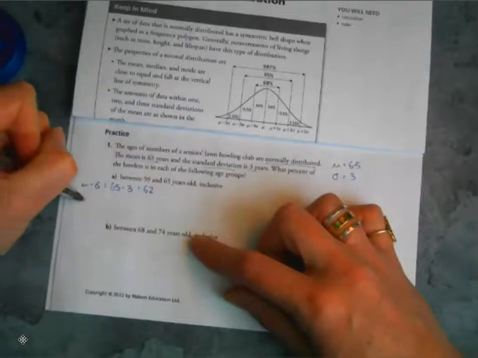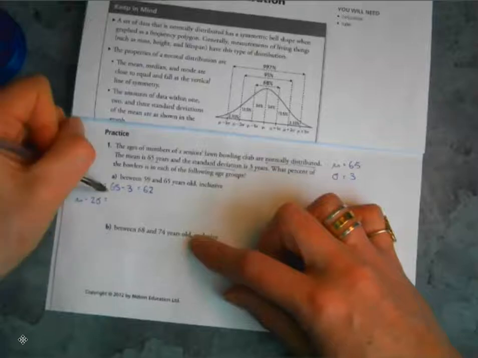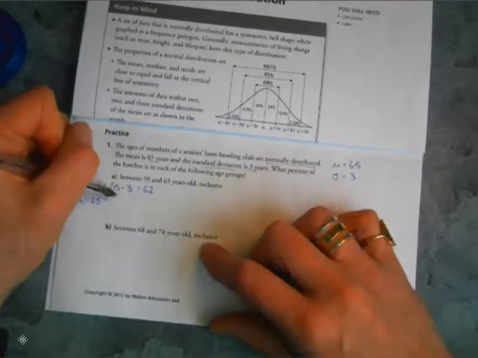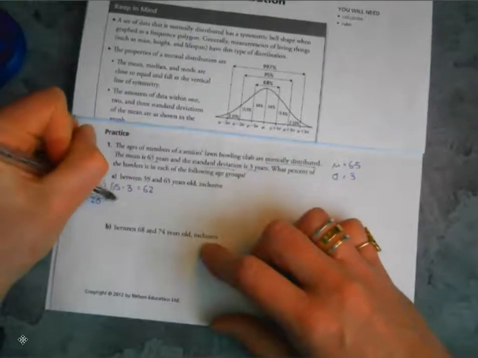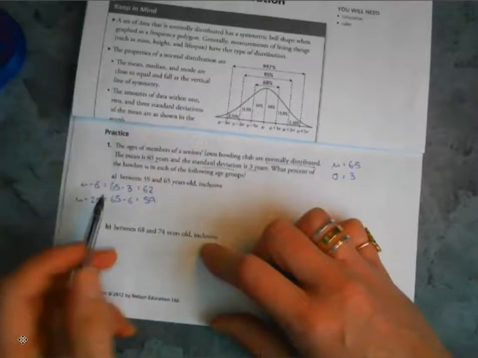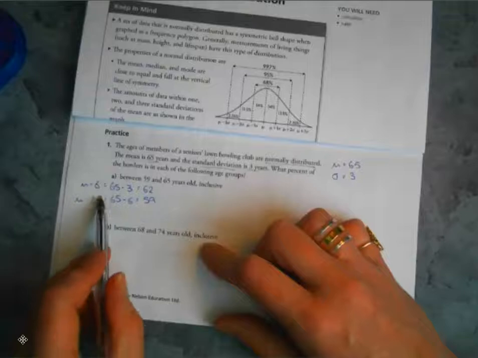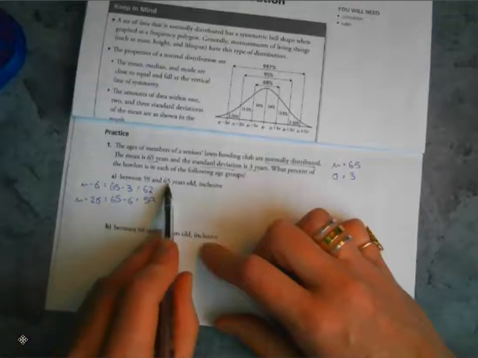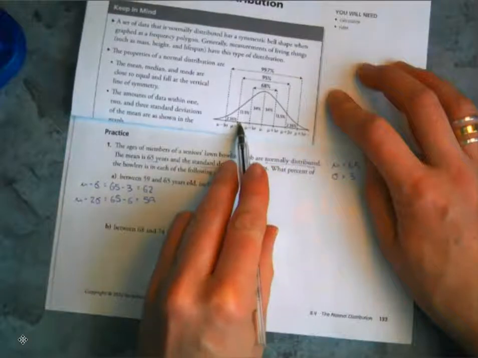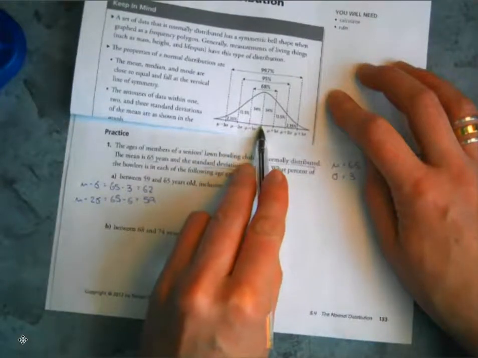So let's try subtracting off one more. So let's do 2 sigma. So 65 minus 3 again, so minus 6 gives us 59. So we can see that in this range, we are between minus 2 standard deviations and the mean, which was 65. So essentially we are ranging from mu minus 2 sigma all the way up to mu, okay?